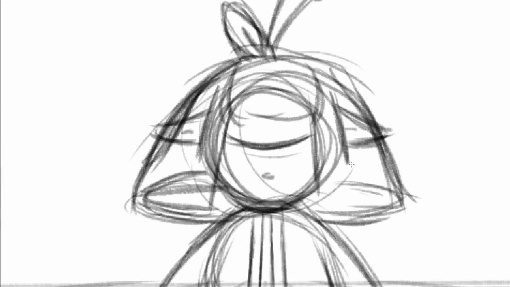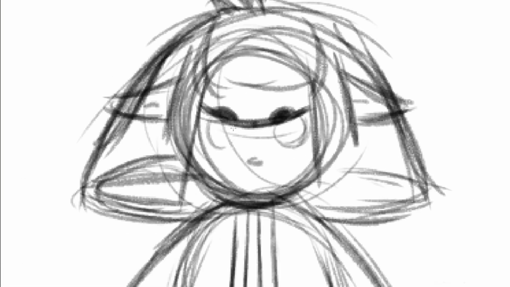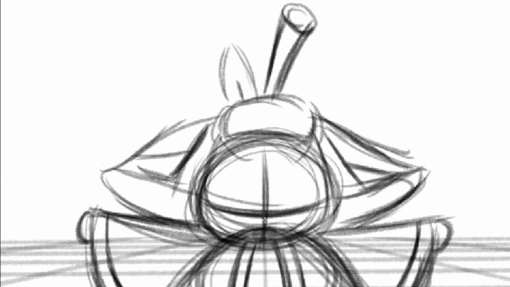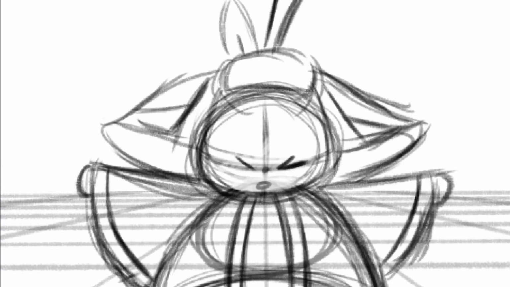Now the eyes. And that line that I made for her eyes is perfect because I can just lay in the information.